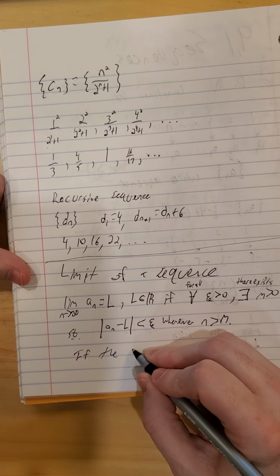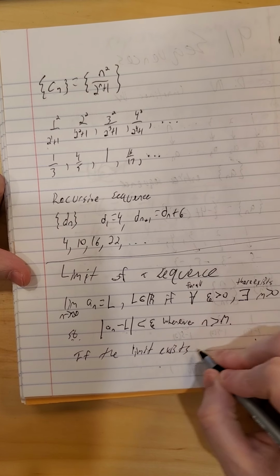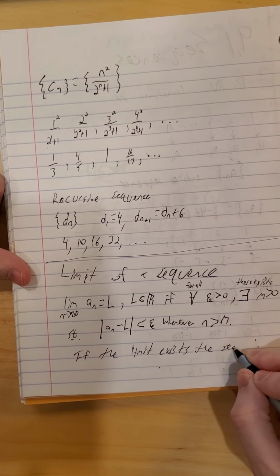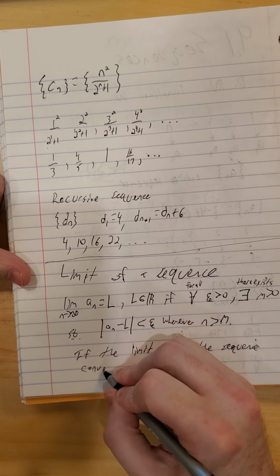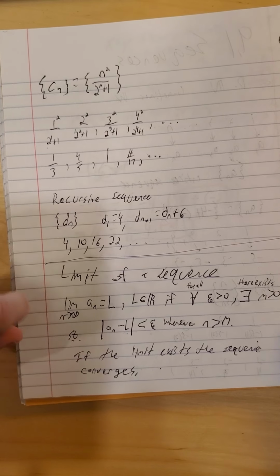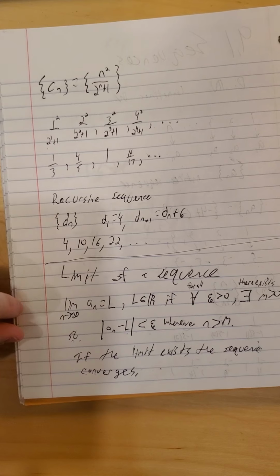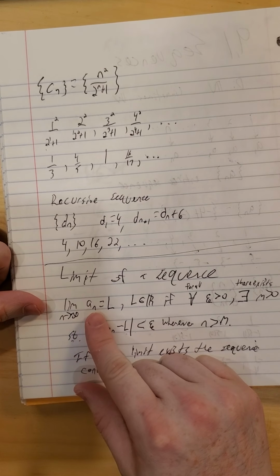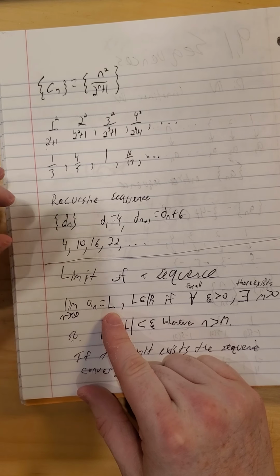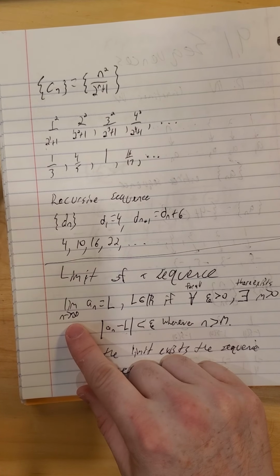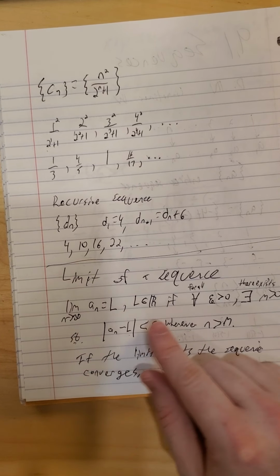If the limit exists, the sequence is said to converge. All right, so let's translate this into English before we move on to the next page. What they're saying is that the sequence starts approaching some limit, starts approaching one number, as we start putting more and more terms into the sequence.